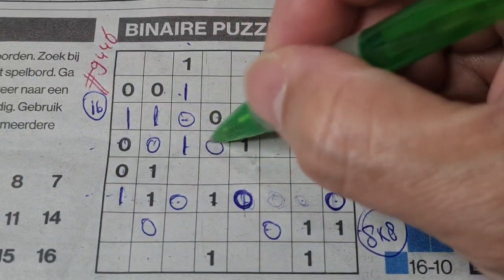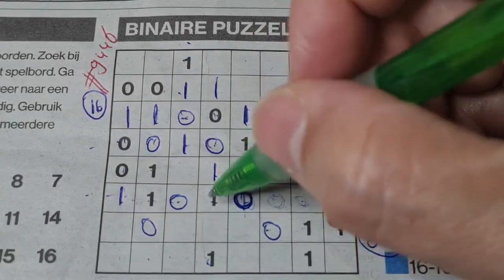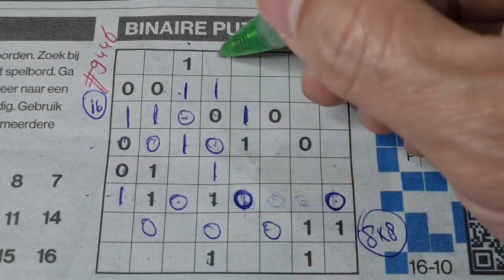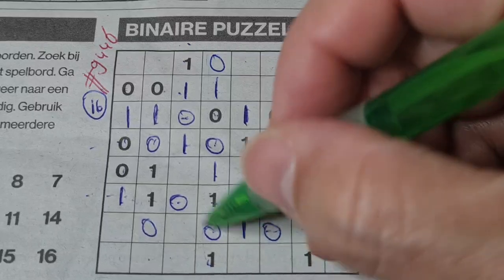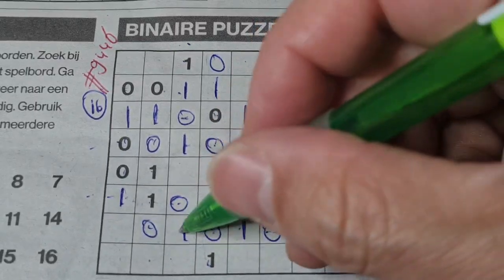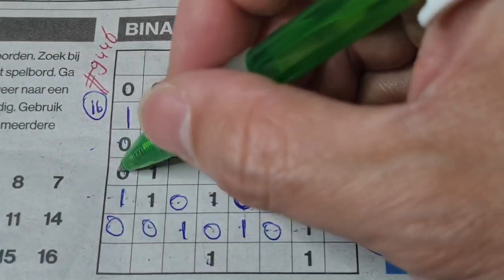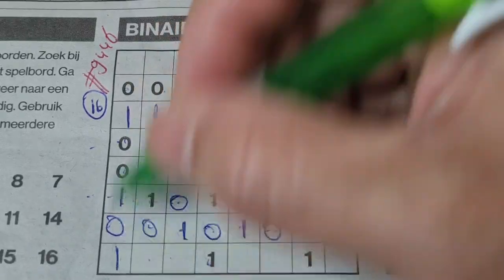Between 2 ones comes a zero. Double zeros, here one, there one. 4 ones we have here, so the rest are zeros. Between the zeros comes a 1. Between the zeros comes a 1. 4 ones we have here, so the rest are zeros. 4 zeros we have here in the first column, so the rest are 1s.